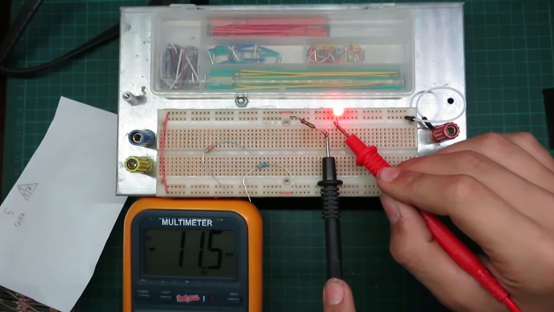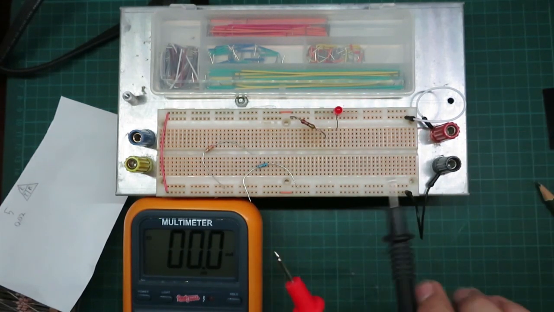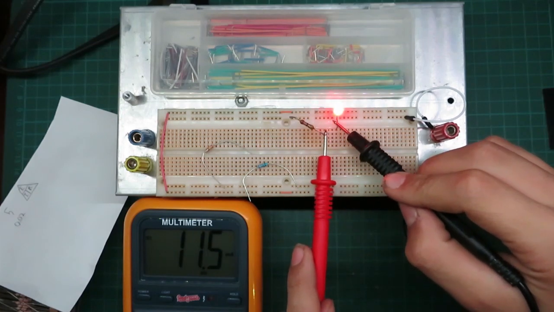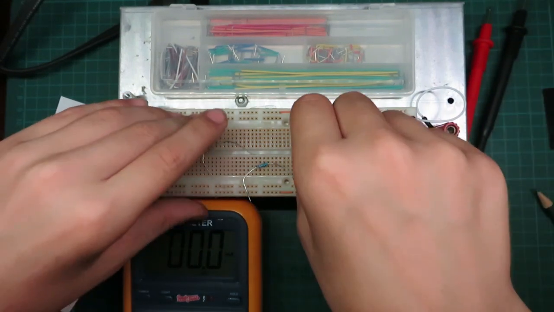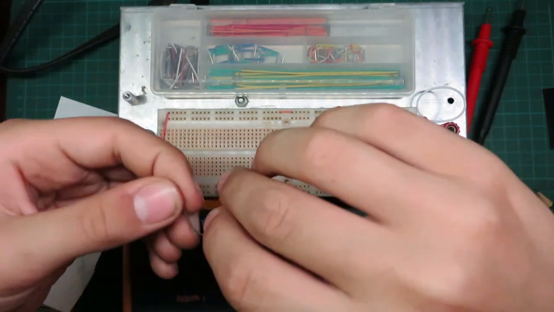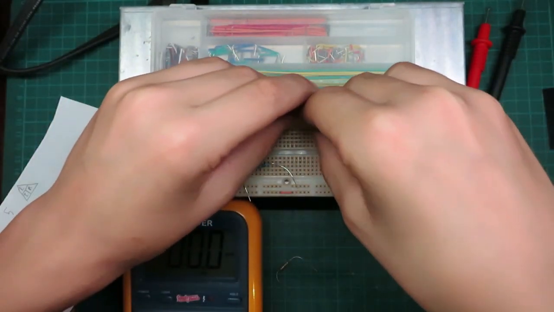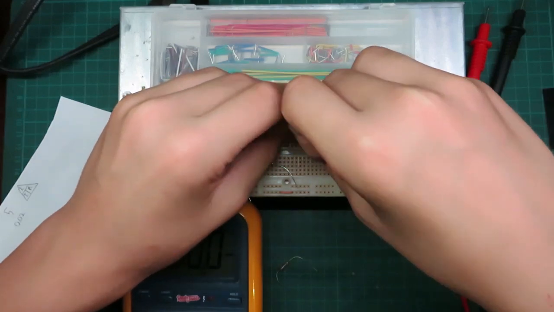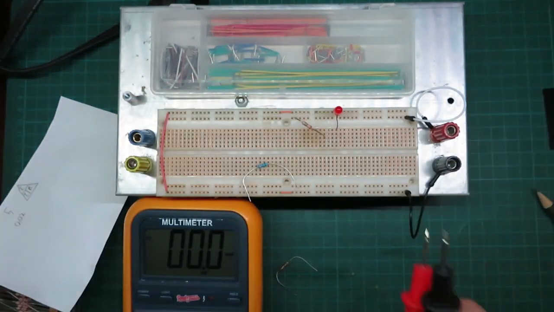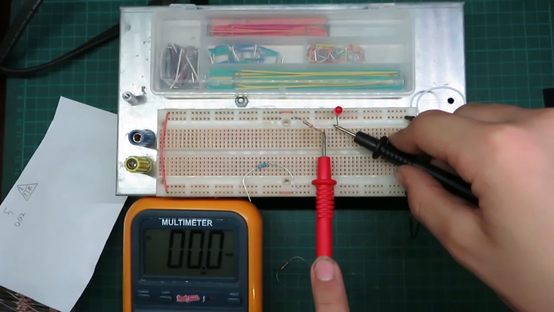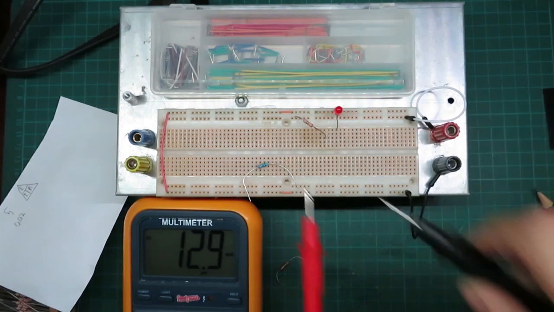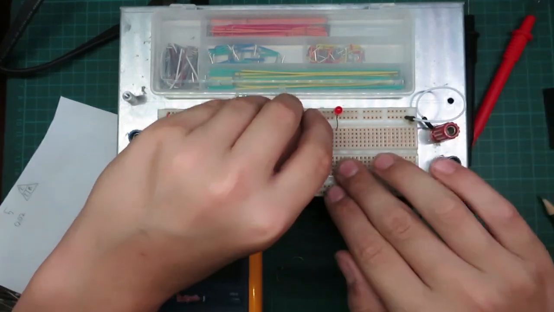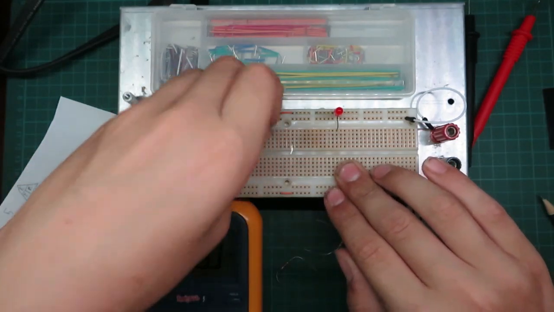So here we go. There we go. So you can see I have these leads reversed. There we go. So it is drawing 11.9 milliamps. So that's with the 270 ohm resistor. Next, we'll try the 240 ohm resistor. See how much current that one draws. It draws about 13 milliamps current there. So we're still underneath the rated range, and the LED is glowing brightly.